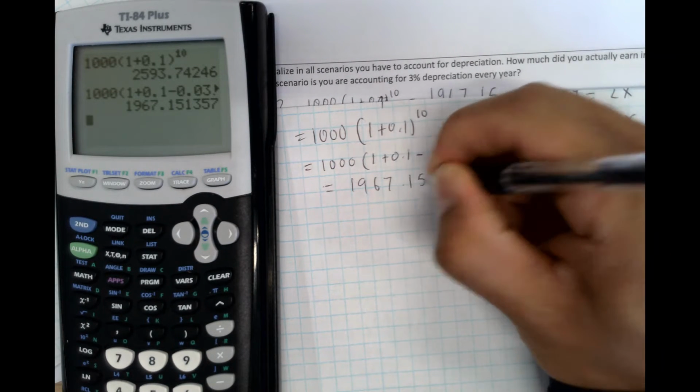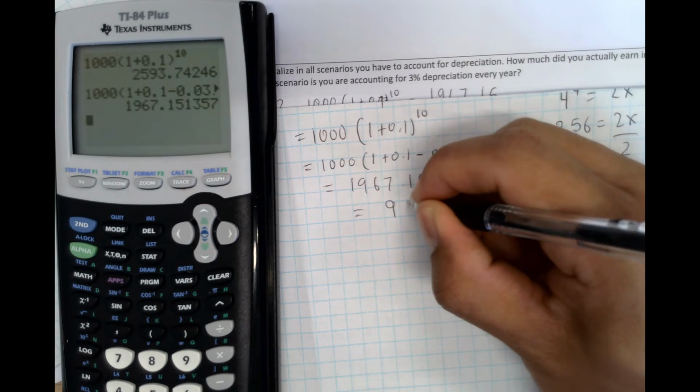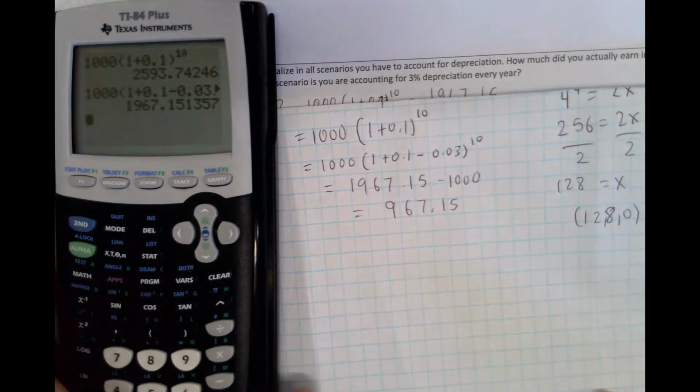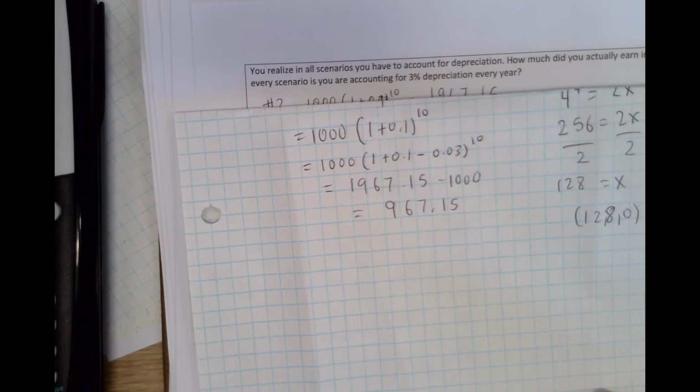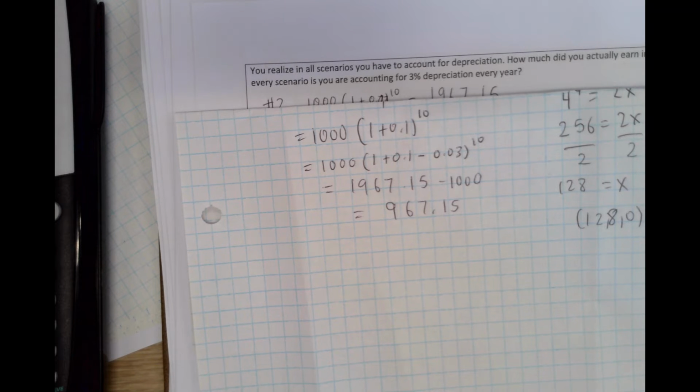1967.15. And if we minus 1,000 to see how much money we spent, we can see that we actually get 967.15. So you can see that I think the previous amount we had was about 16,000. And you can see when we factor in depreciation, we actually only make $900, right? We only actually make $900 worth of your original amount. Okay. Pretty interesting idea.